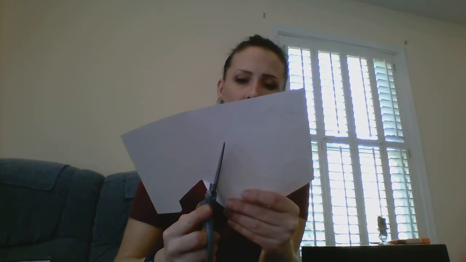I'm almost done cutting mine out. Keep following on the dotted line. Try to keep straight corners, pointy edges. Don't cut off your tabs. And when you see a tab that says paste on it, you're going to want to grab a glue stick or some Elmer's glue so that we can assemble our 3D shape. This is mine cut out.